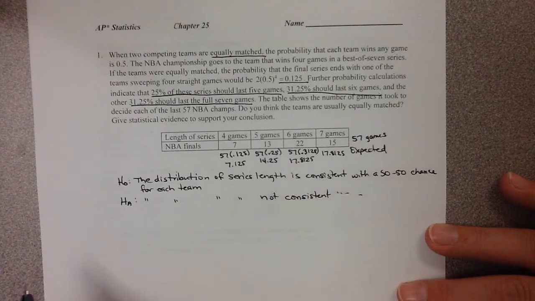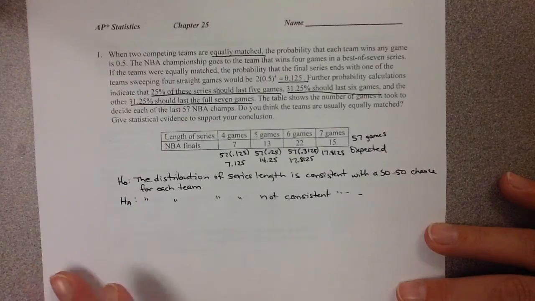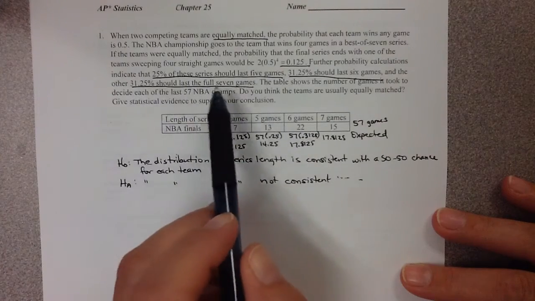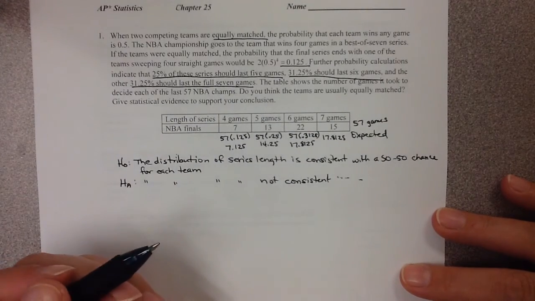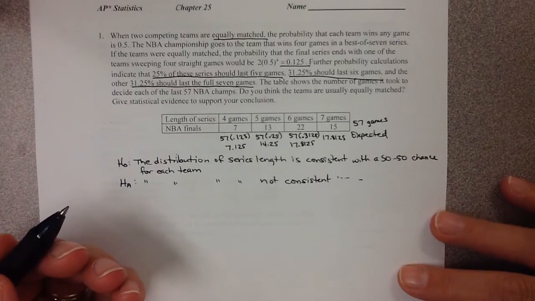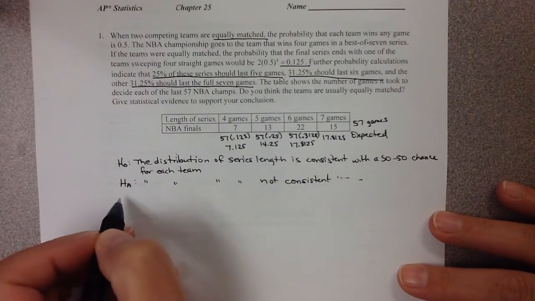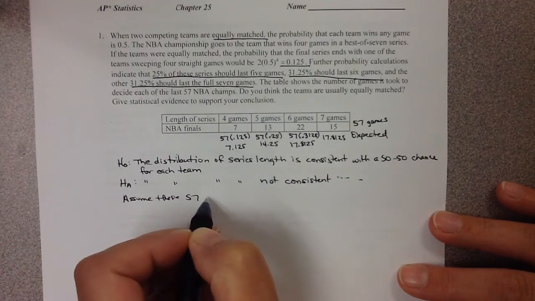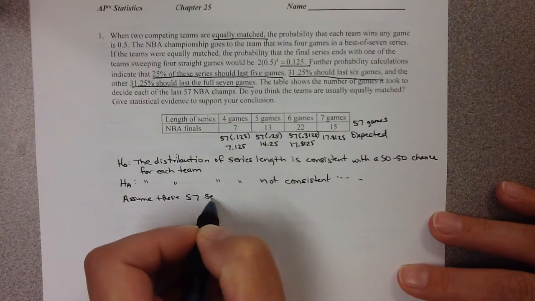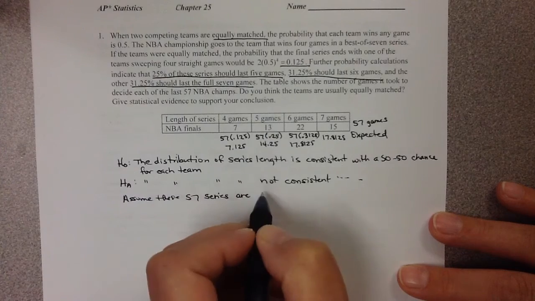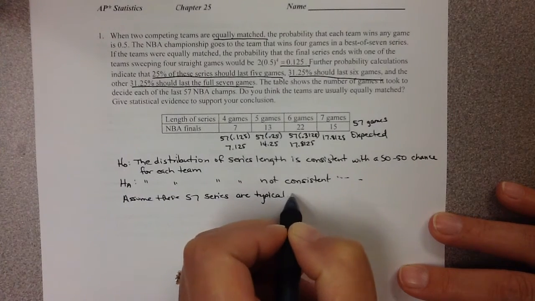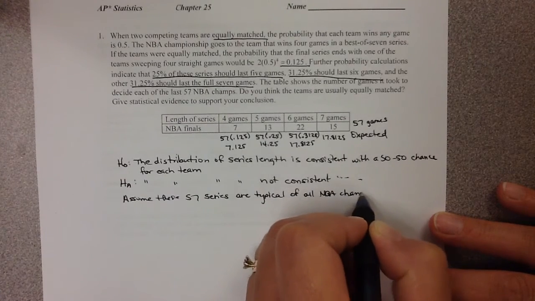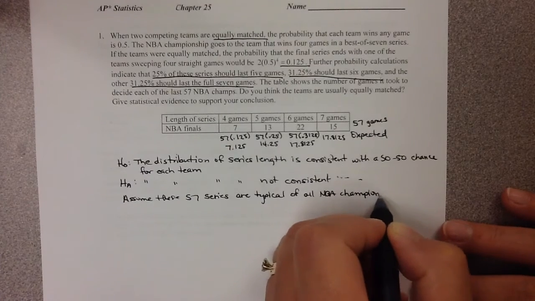Okay. Only 3 conditions to check with a chi-square test. One is randomness. We were told that this was the last 57 championships. So even though it's not randomized, we could assume that those are typical of all NBA championships. So we'll assume these 57 series are typical of all NBA championships, past, present, future championships.